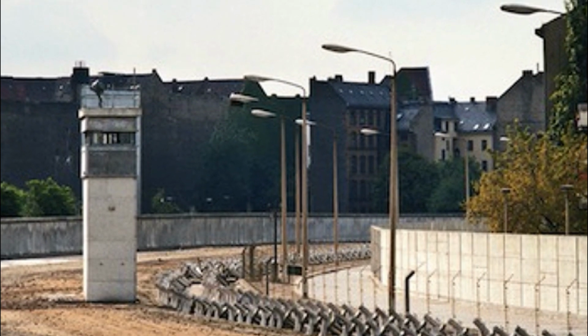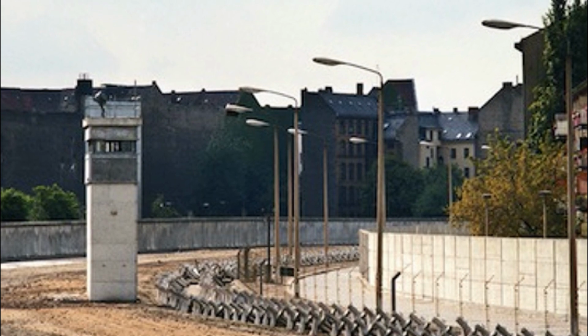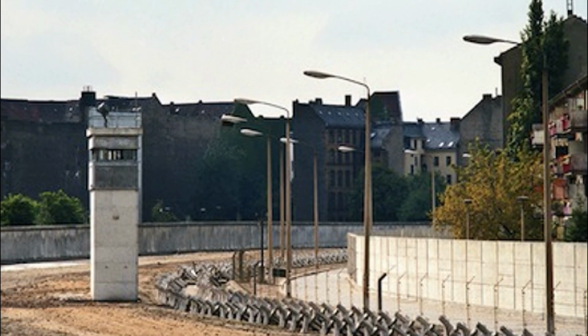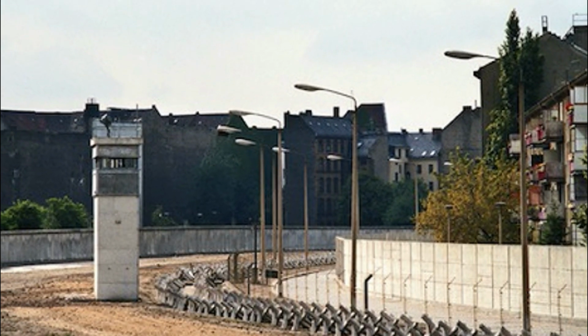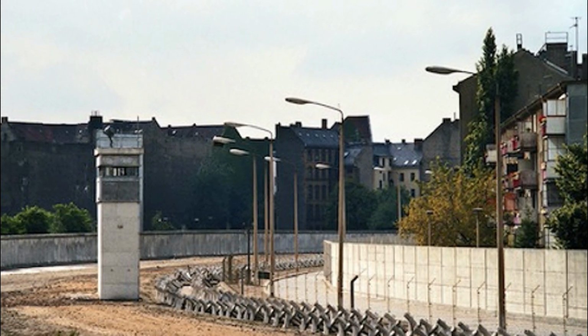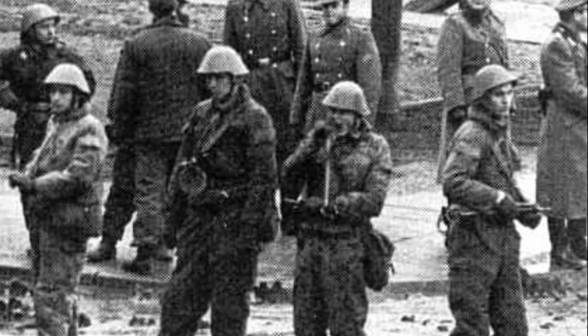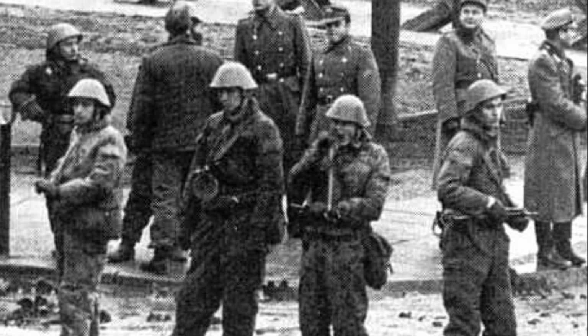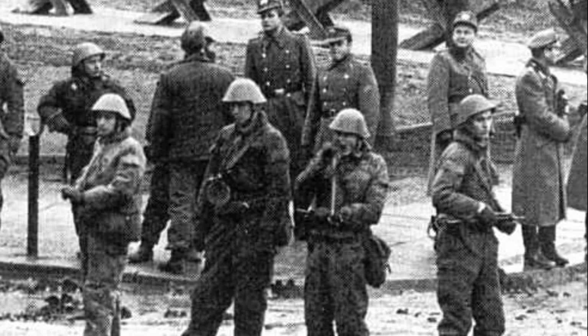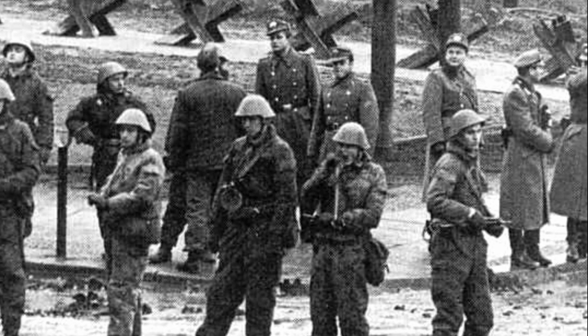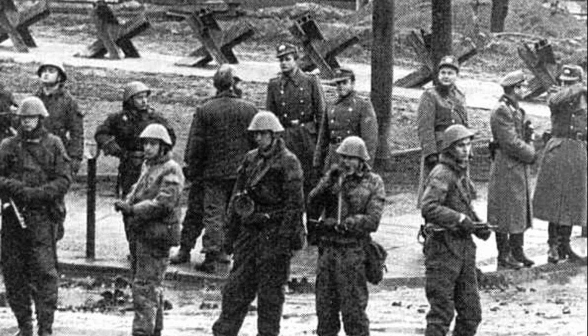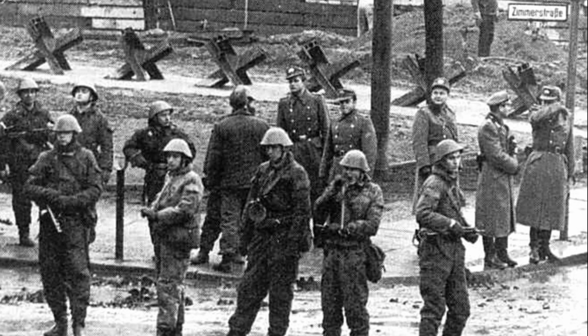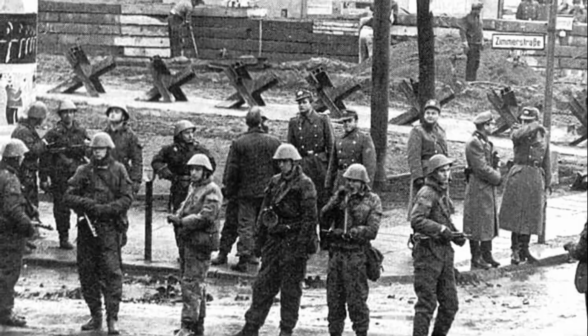Watchtowers stood approximately 250 meters apart. They were positioned so that the guards posted there could easily oversee the border area between two towers. They monitored the border strip and rear border territory, ready to prevent any escape. The guards were also expected to maintain surveillance on the area of West Berlin that bordered the wall.